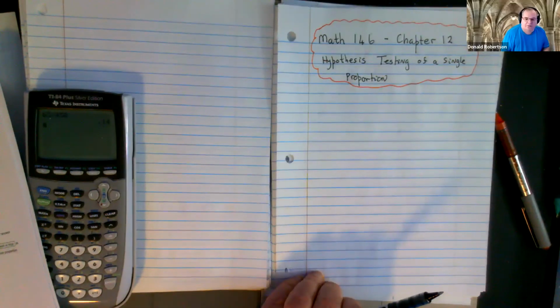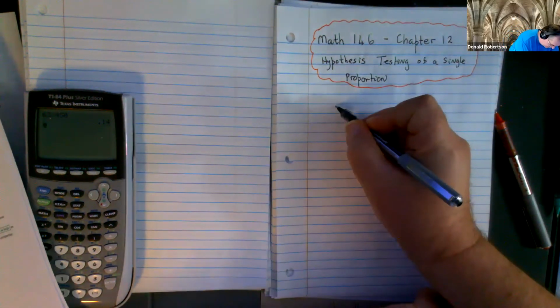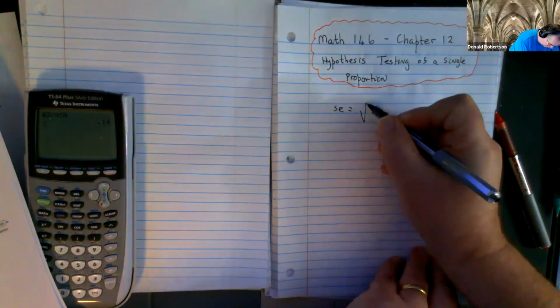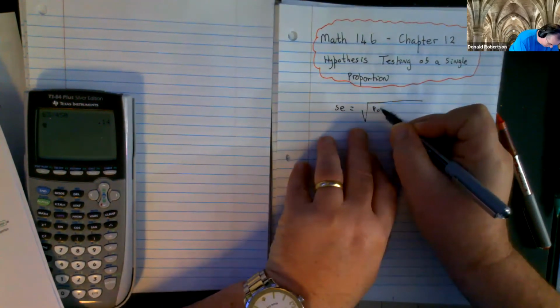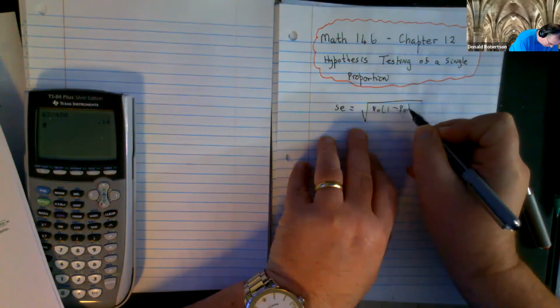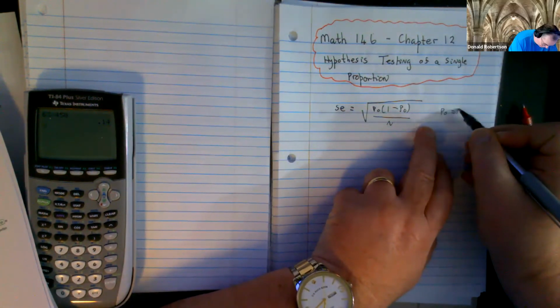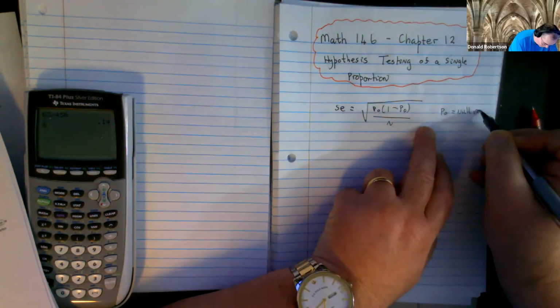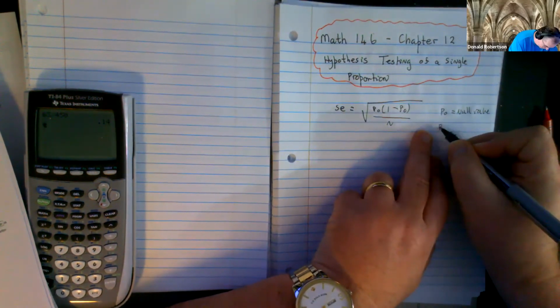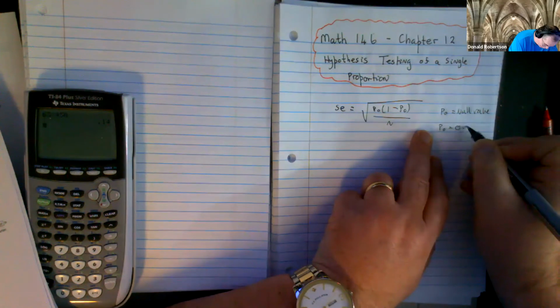Right. Just remind you what these calculations for the standard error are. Standard error is the square root of p naught, 1 take away p naught over n. p naught is the guy they call the null value. In this case, it's 0.1.